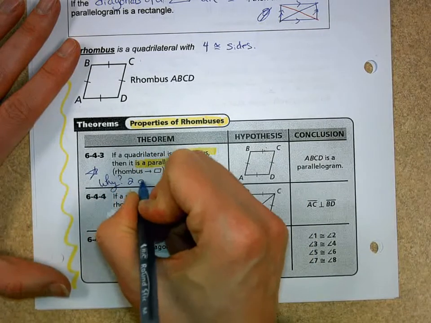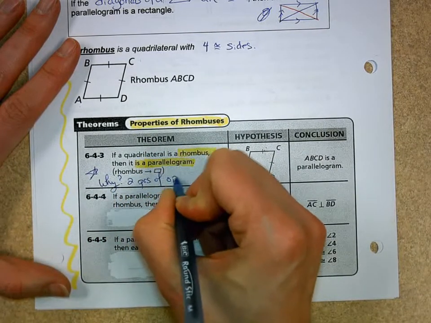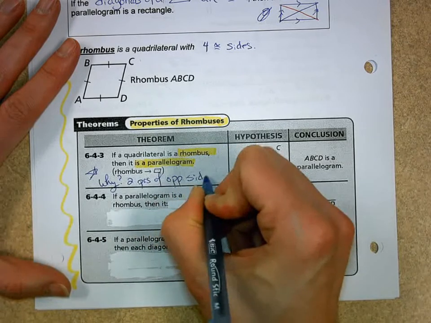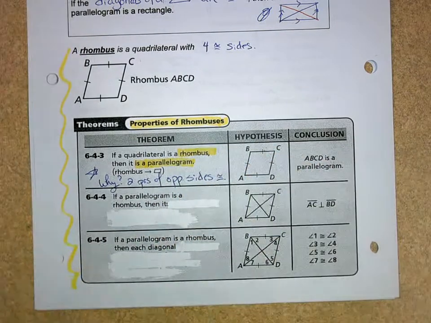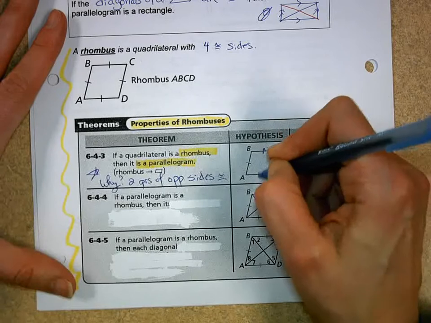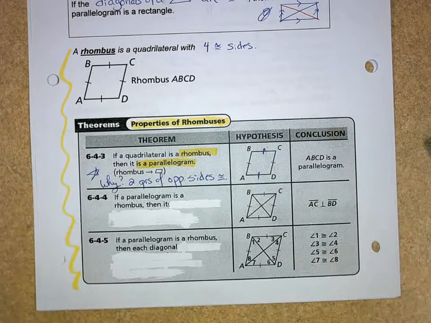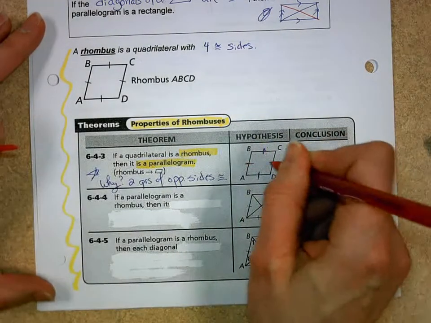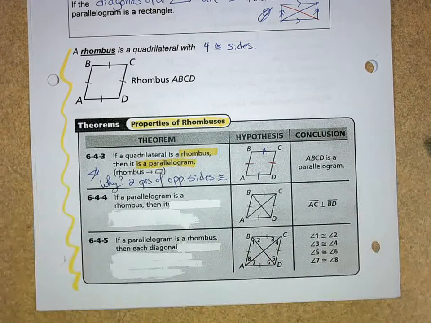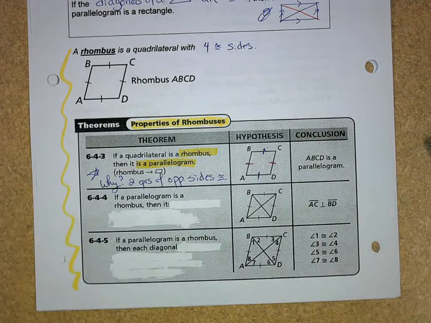We have two pairs of opposite sides congruent. It's just a way of proving it. So here would be one pair, and there would be our other pair. Now, when I have a rhombus, I automatically mark that all the sides are congruent. But with that, I also know every single time that I have a parallelogram also.